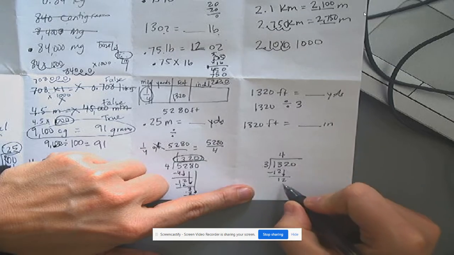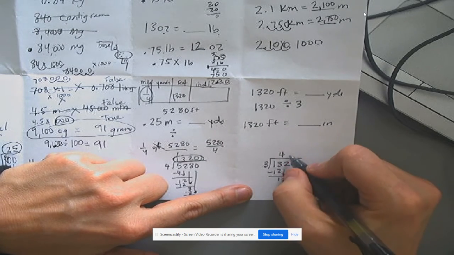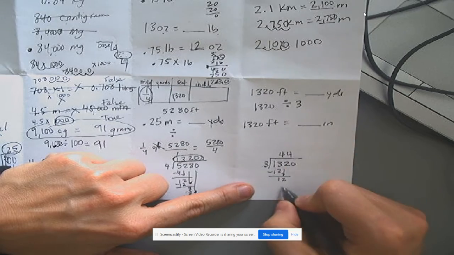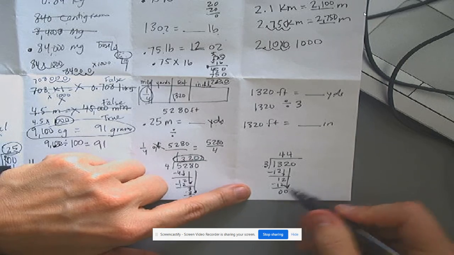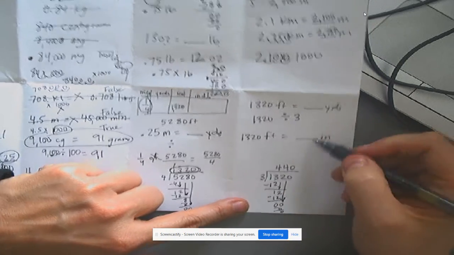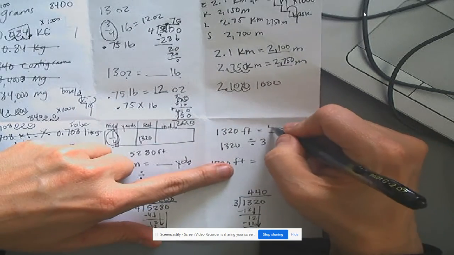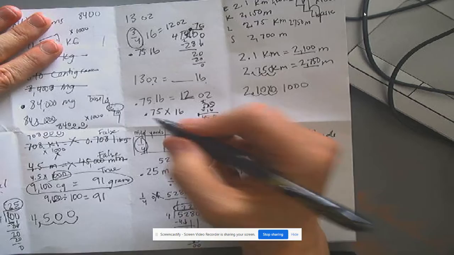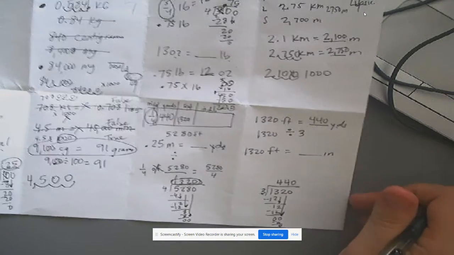Subtract, bring down the 2. 12 divided by 3 is 4 again. 4 times 4 is 12. Bring down your 0. Are we done? Nope, we brought something down. So 0 divided by 3 is 0. Now we are done. So 1,320 feet equals 440 yards. So we're going to put 440 yards right there.